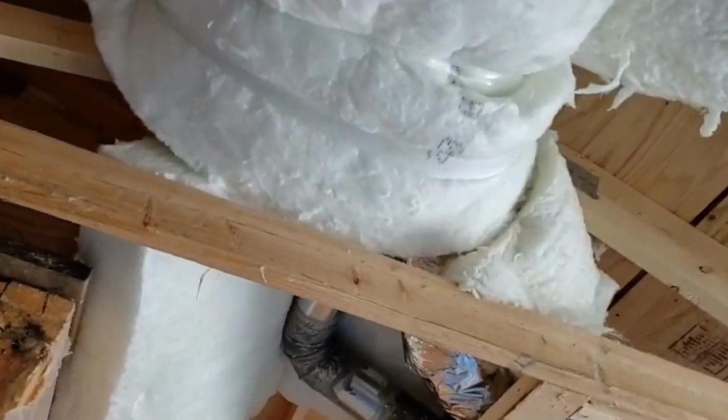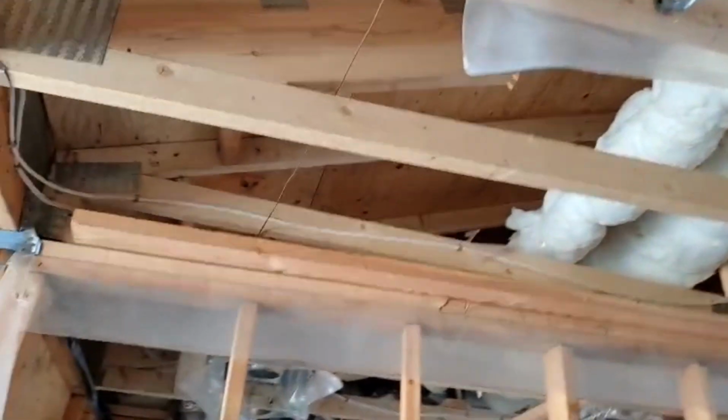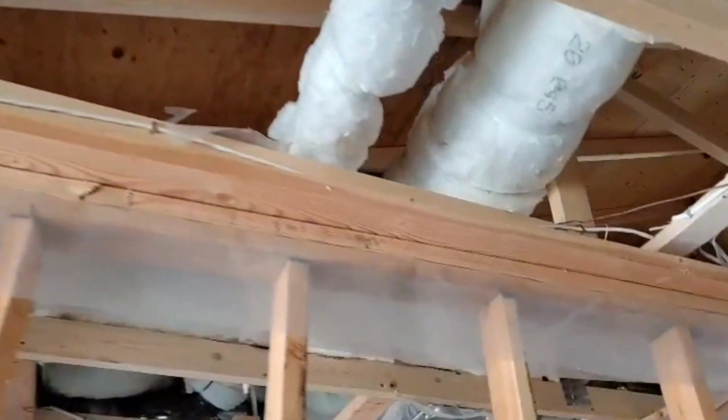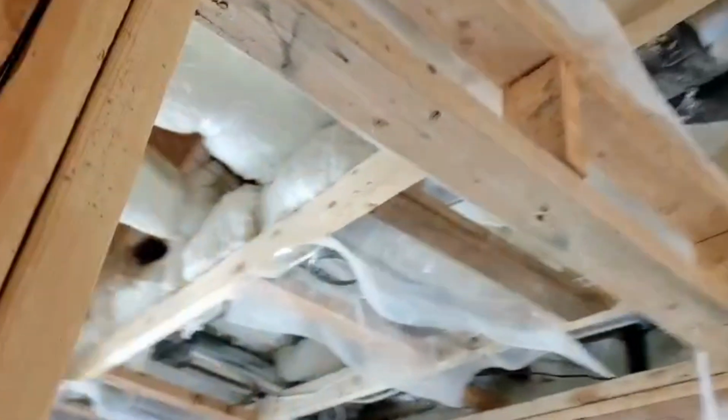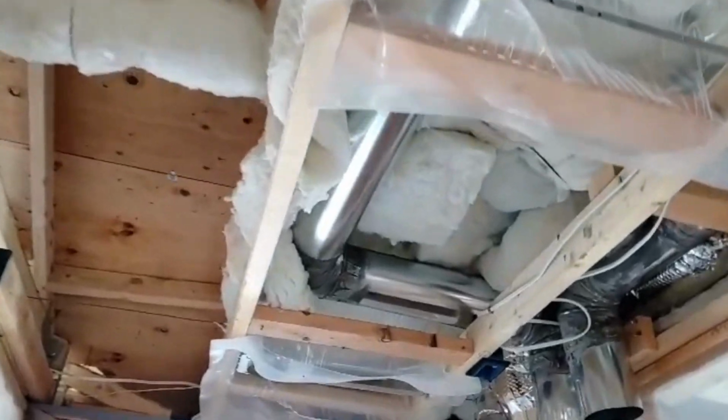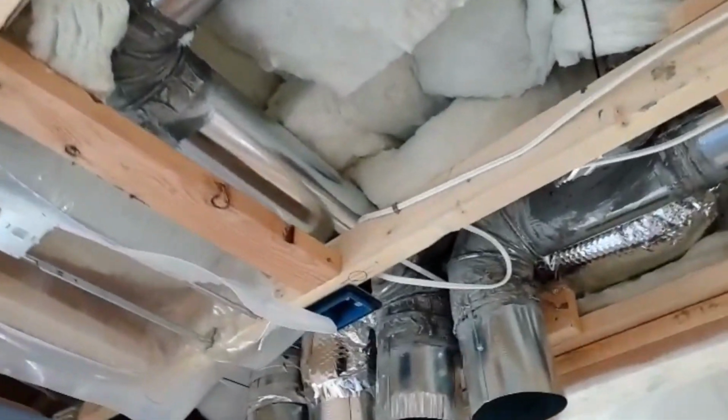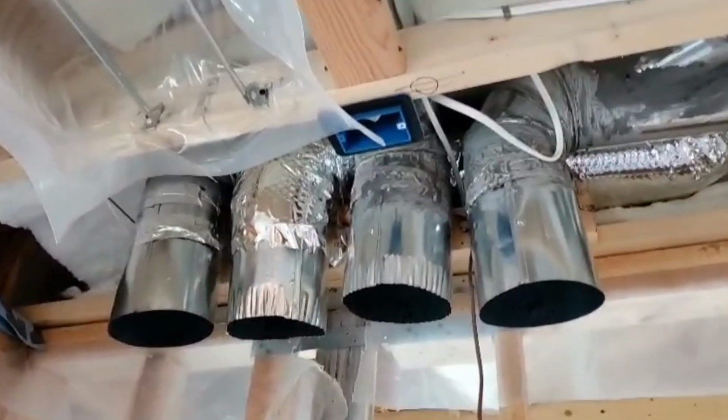Now, this is a brand new house. It's being inspected so that the code's going to check for that. But even if you have an older home and you do insulation, it's really important that whatever pipes you run through the attic, it's insulated so that your air remains cool.